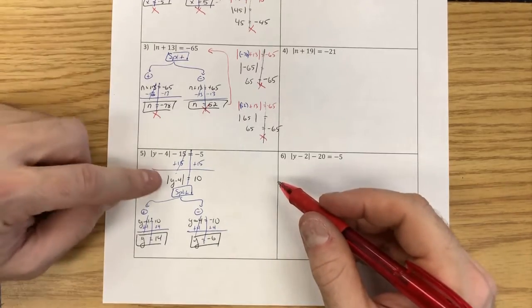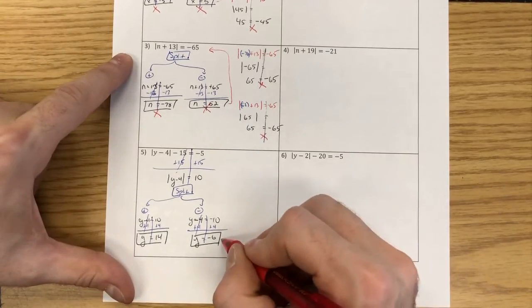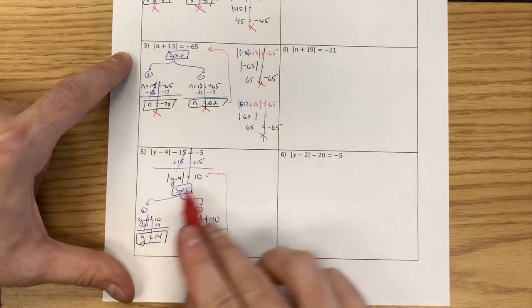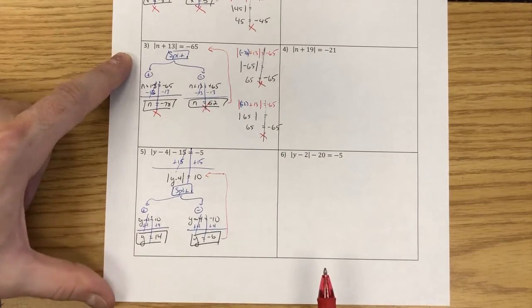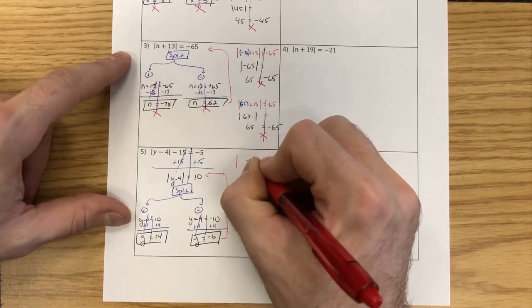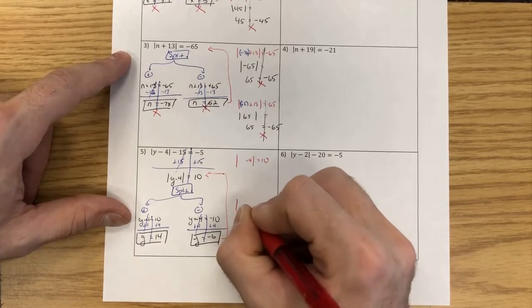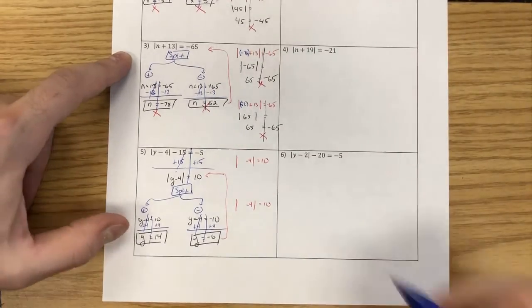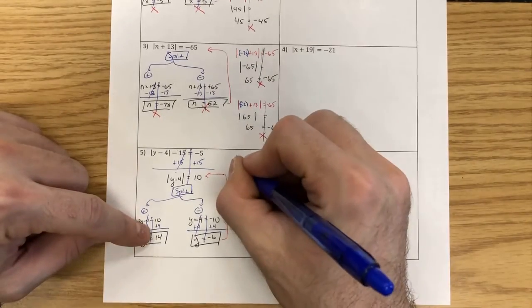And again, remember from what we've done previously, I don't want to plug these into the original equation. I want to plug them into the simplified form, wherever I first isolated those brackets. And that's going to give me the absolute value of y minus 4 is 10. First number I'm going to plug in is 14.